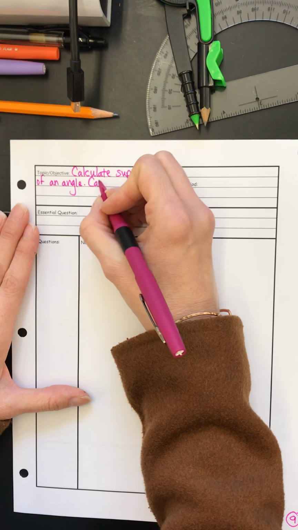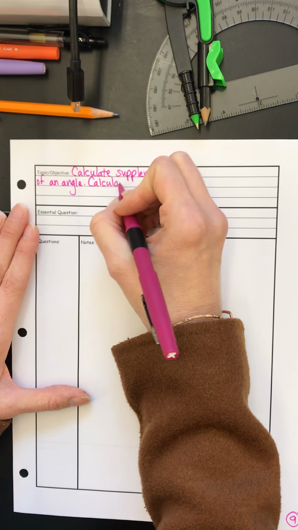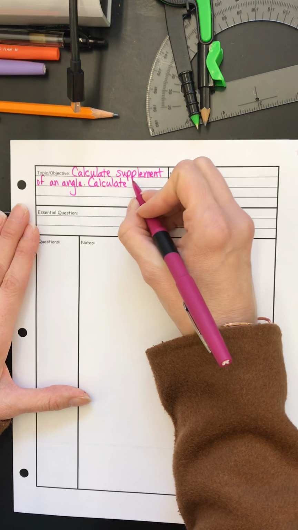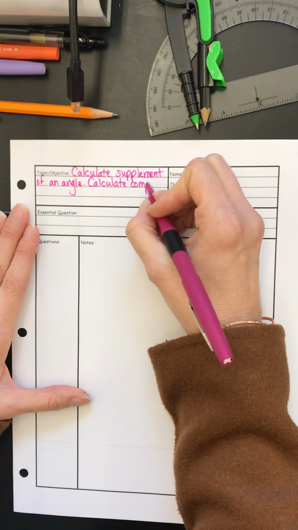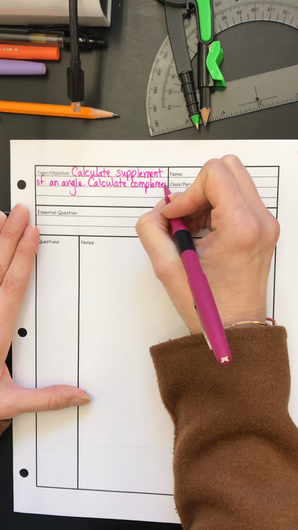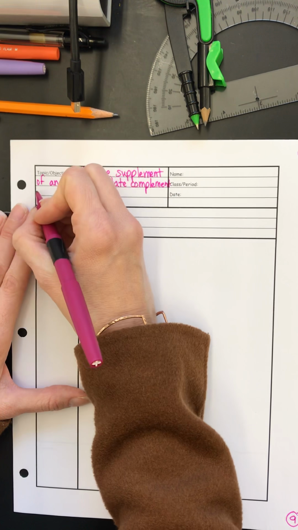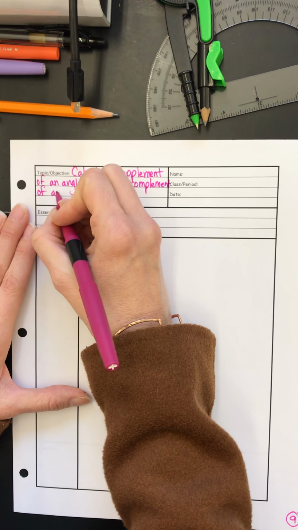We're also going to calculate the complement of an angle.